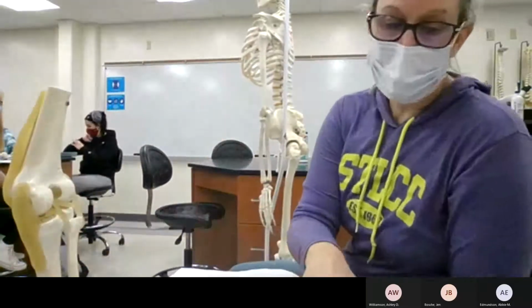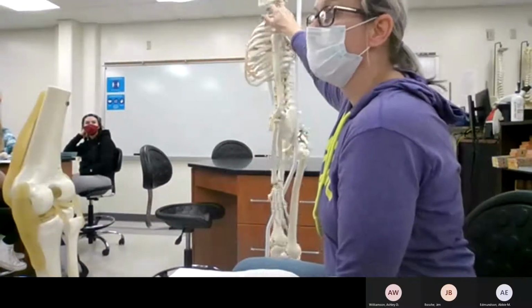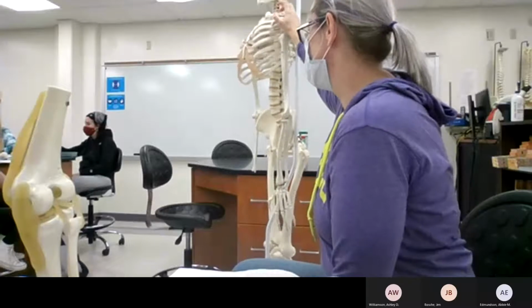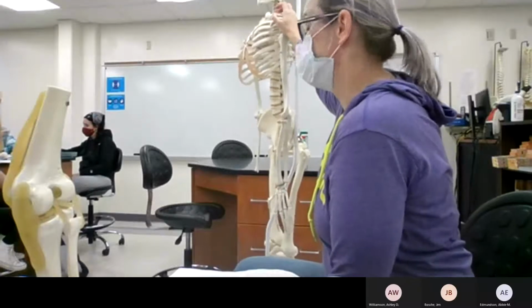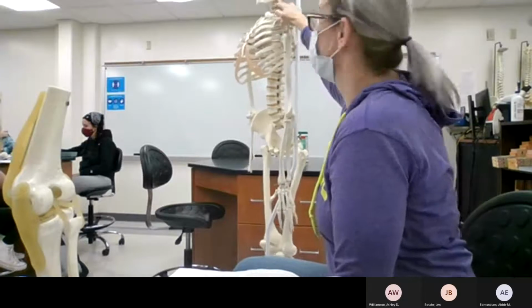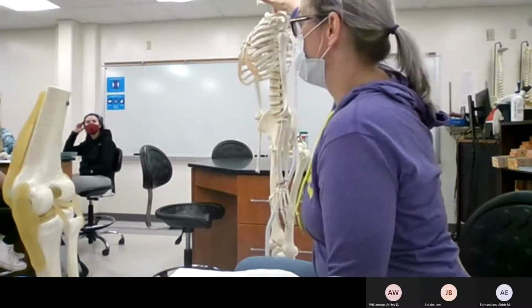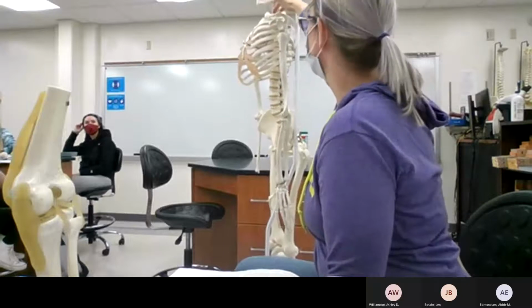Okay. So as you go through the shoulder girdle, shoulder joint, your clavicle, as we talked about in today's lecture, endochondral ossification versus intramembranous. This is intramembranous, along with the skull, right? So this is made from dermis tissue, your clavicle.